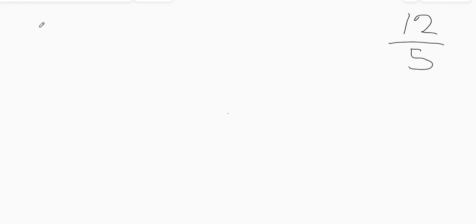And this one is going to be 4 plus 2 over 3 and 4. So your 4/3 plus 2/4. In this scenario, your denominators are not the same. So before you can add the two fractions together, you must first have a common denominator.